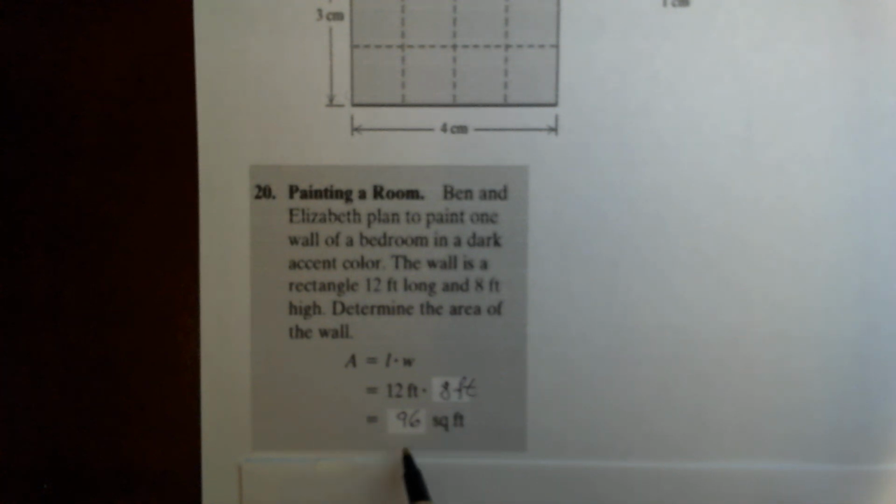And so based on, let's say, 96 square feet, almost 100 square feet, you buy the right amount of paint. And notice that foot times foot or feet times feet is square feet. So the units of measure have to agree. And this concludes section 1.4.